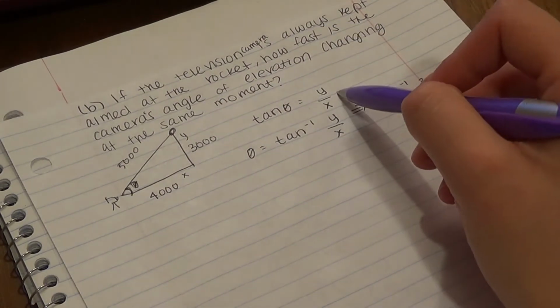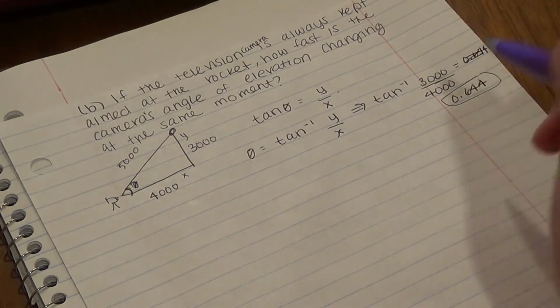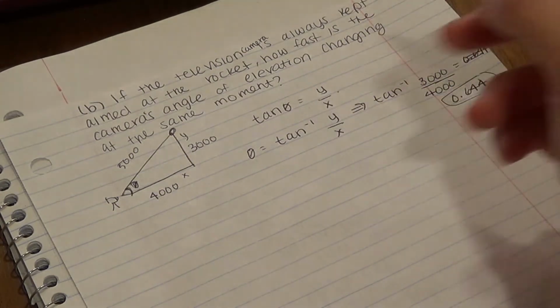So now we need to find the change in theta. So if we take this top equation and differentiate it, we can solve for d theta/dt.